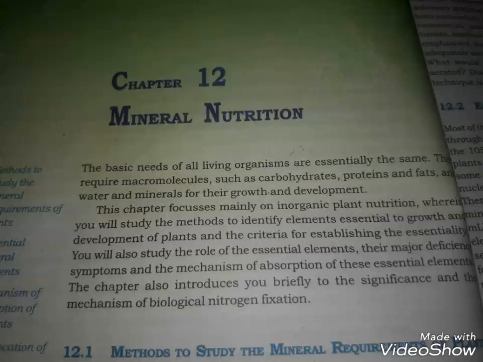The kinds of deficiency symptoms shown in plants include chlorosis, necrosis, stunted plant growth, premature fall of leaves and buds, and inhibition of cell division. Chlorosis is the loss of chlorophyll, leading to yellowing of leaves. This symptom is caused by deficiency of the elements nitrogen, potassium, magnesium, sulfur, iron, manganese, zinc, and molybdenum.